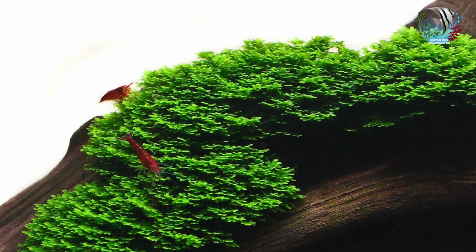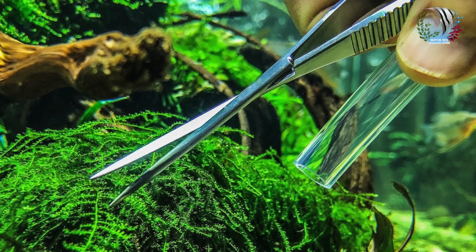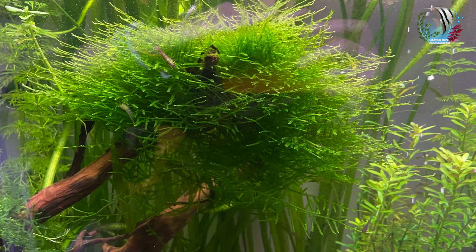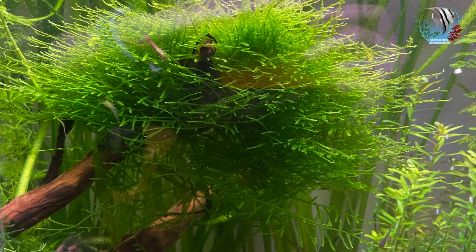But moss in an aquascape needs to be used as a filler where you think you need some color, and always trim to the base. If this is the wood, then very little moss should be there and it should be trimmed and maintained, because otherwise it can grow wild and take over areas where you don't want it to be.